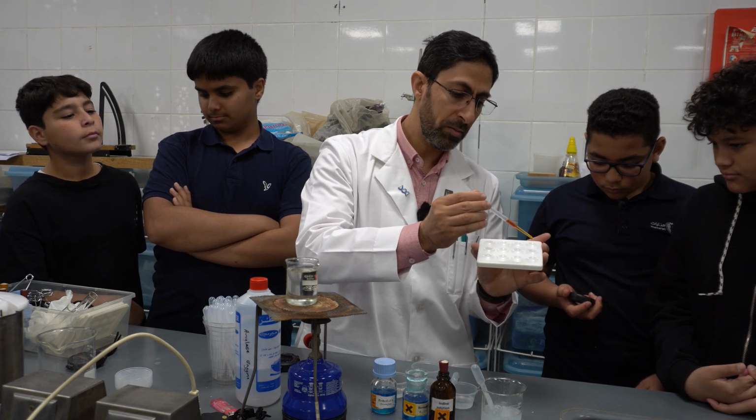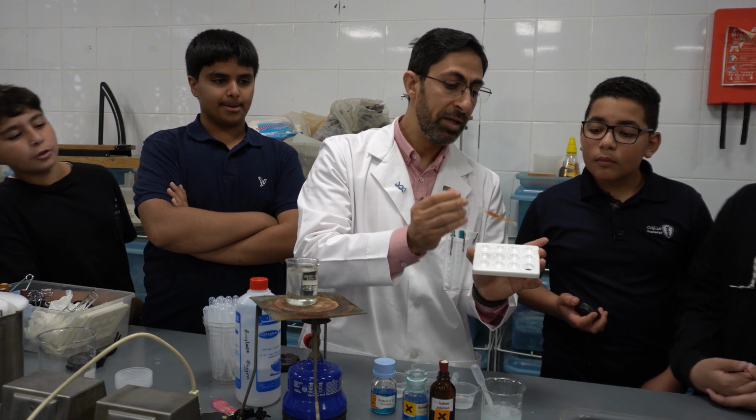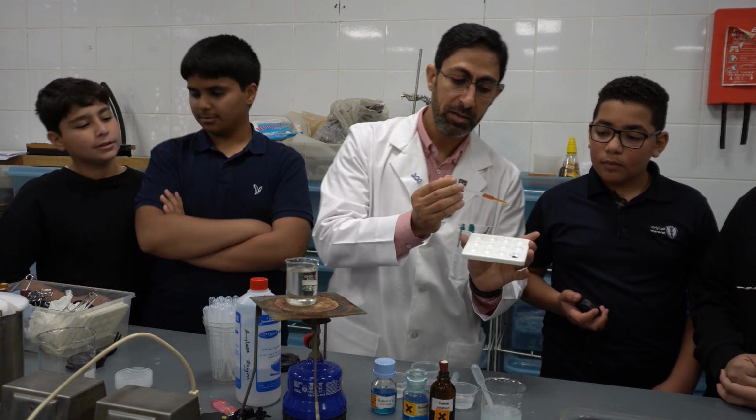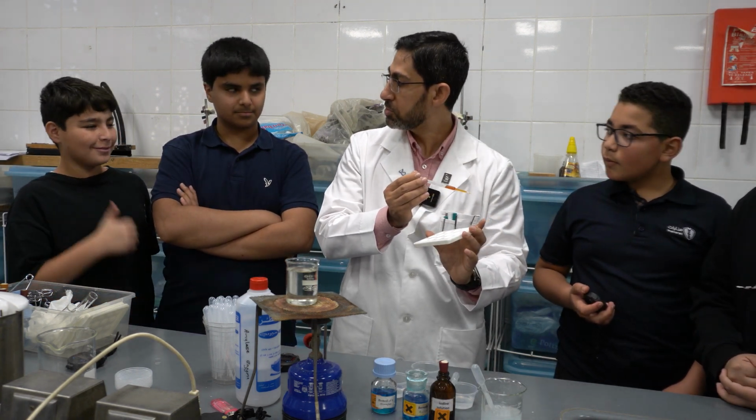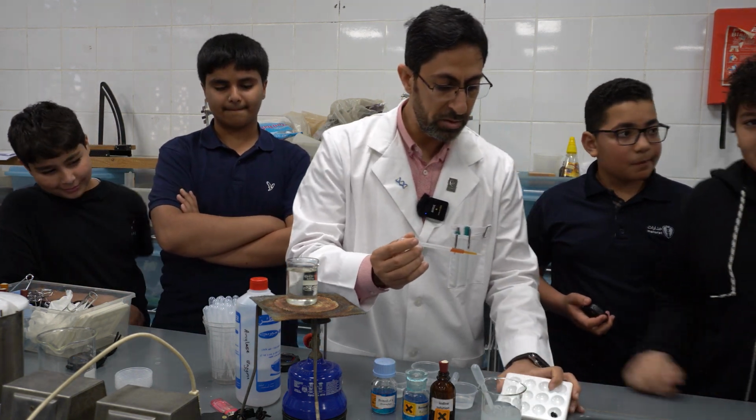So the color changed into blue-black, indicating that the unknown is starch. So, second part of the experiment.